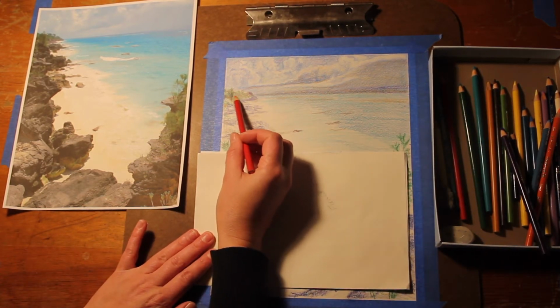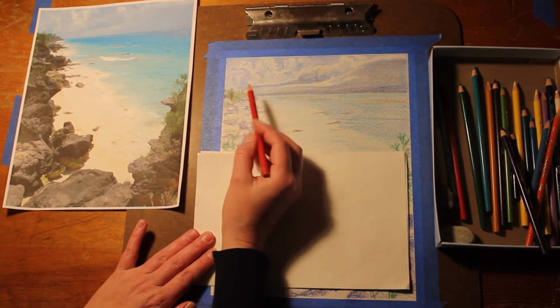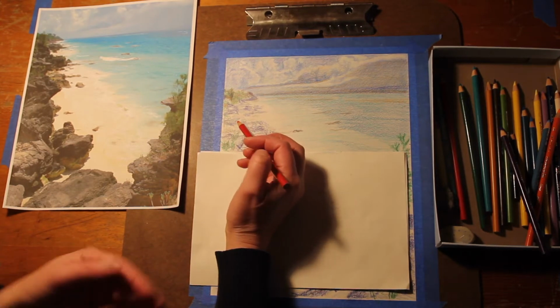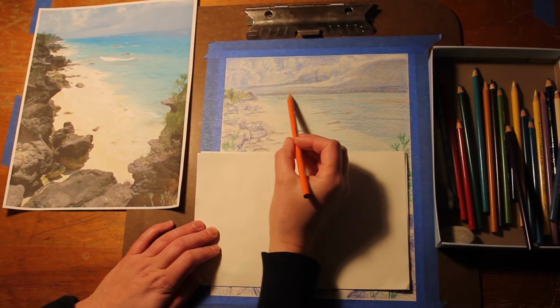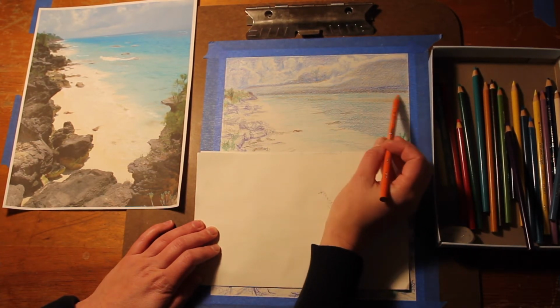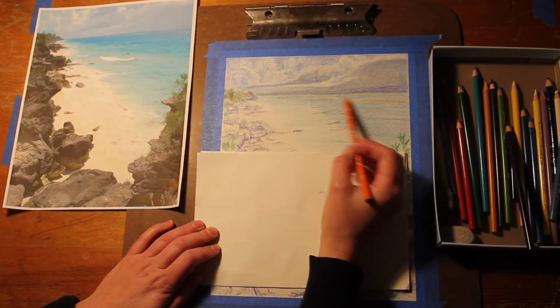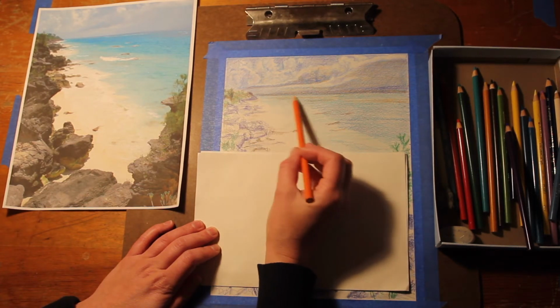So where I have this green foliage, I'm going to apply a little red in there and mix it with the green to lower the intensity of the green, to make the green less vibrant. In the blues and the water, I can even add a tiny, tiny, tiny bit of orange there to lower the intensity a bit.